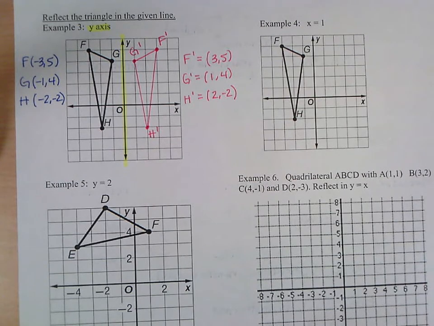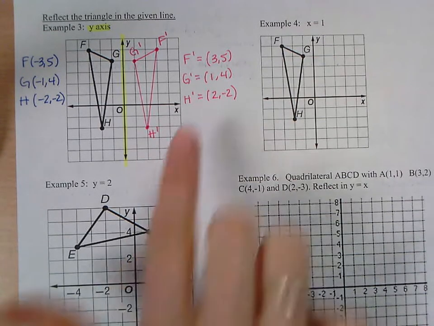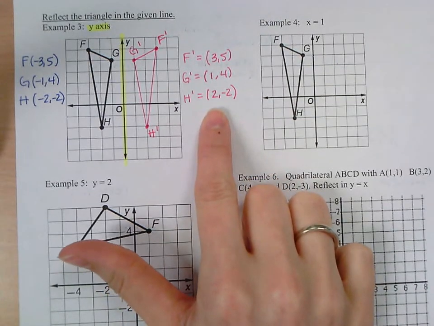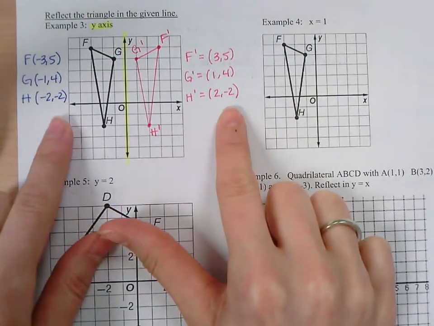The x value changes how? Yep, it's the opposite. So all of our x values were negative. Now all of the x values are the exact opposite. They're positive. All of the y values are exactly the same. So there is a summary below.